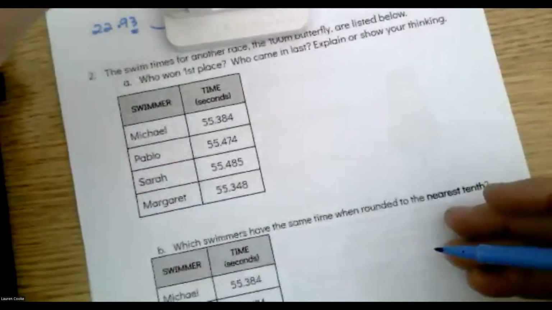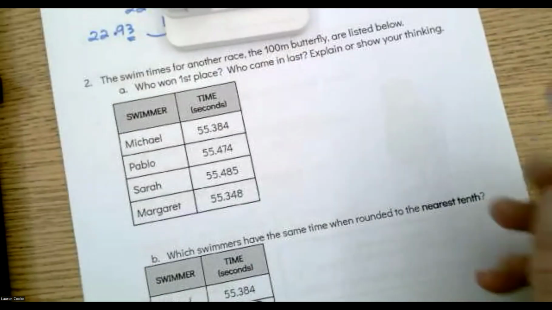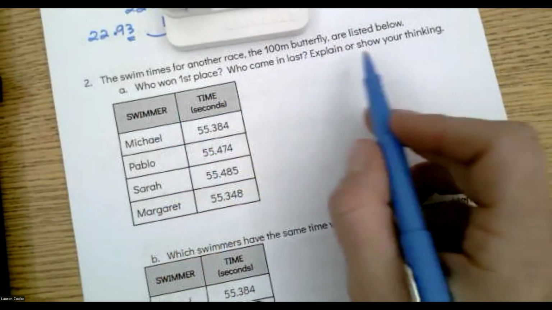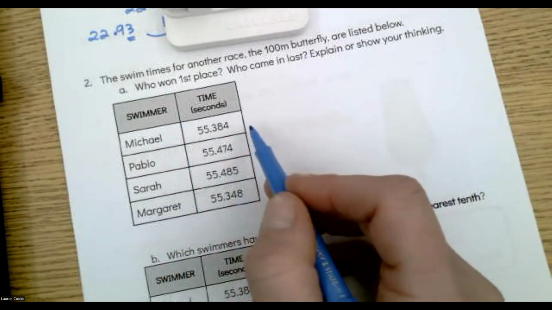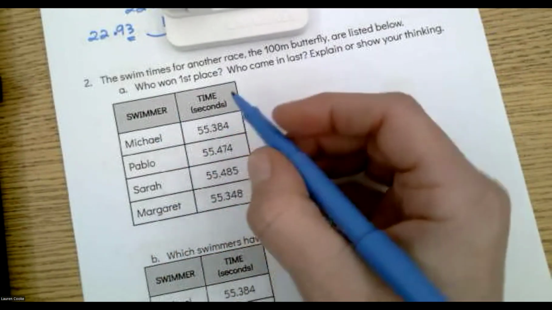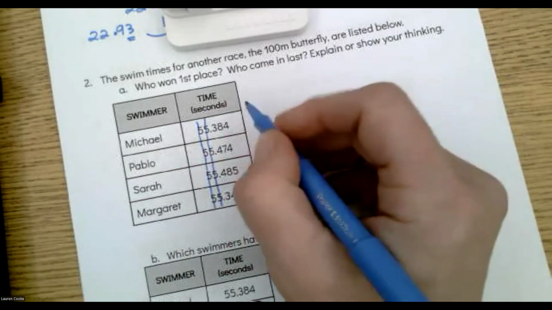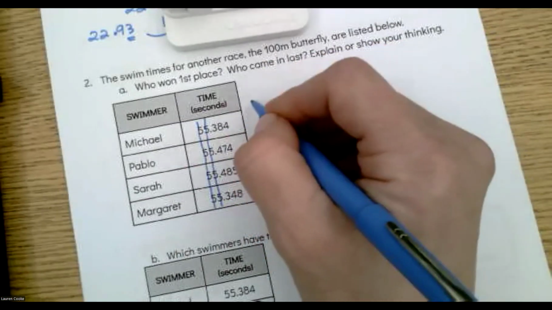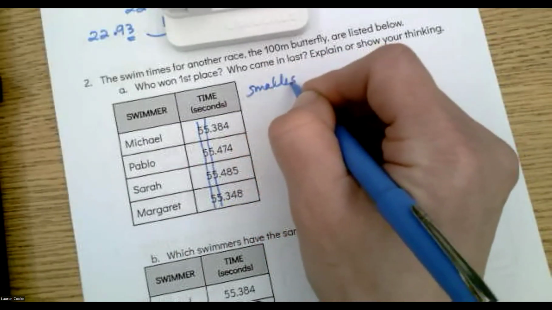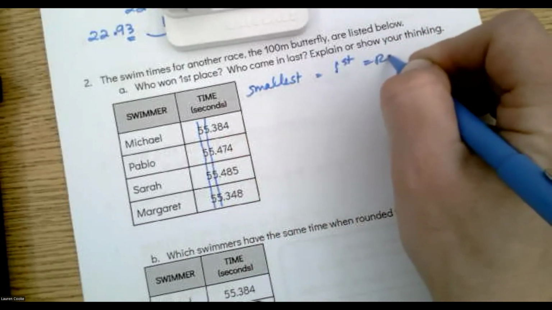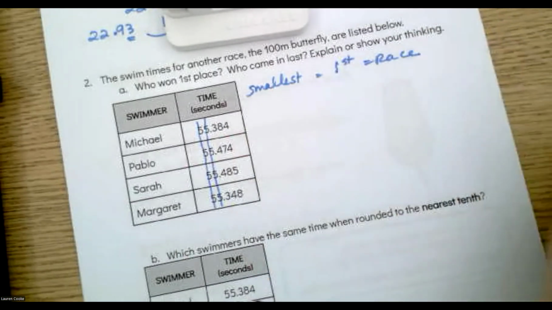Okay, the swim times for another race, the 100-meter butterfly, are listed below. Who won first place and who came in last? Explain or show your thinking. So let's see, first place, I'm looking for the shortest time, right? So the smallest time equals first because it's a race, right? And it's not distance or anything like that.